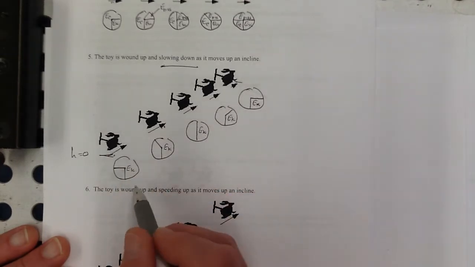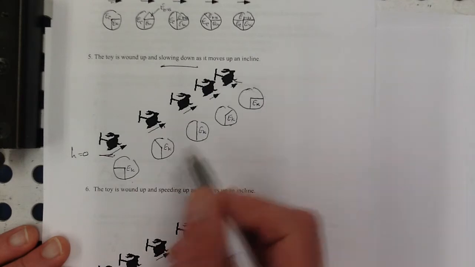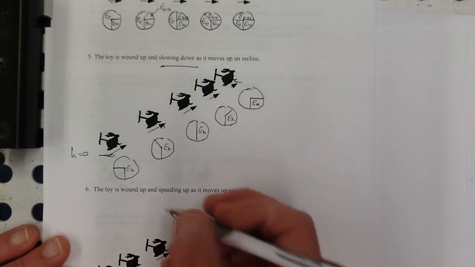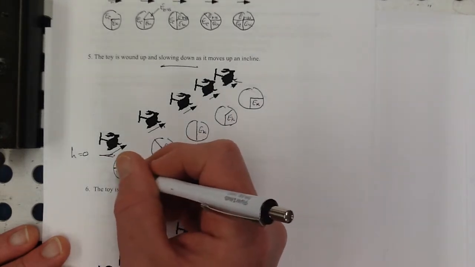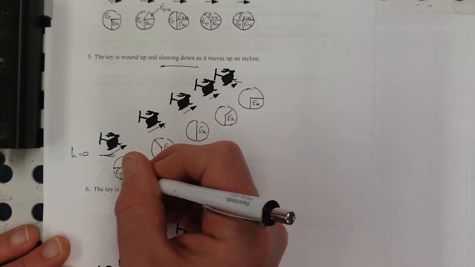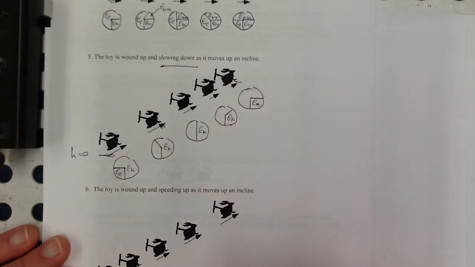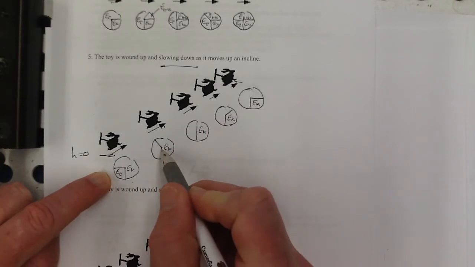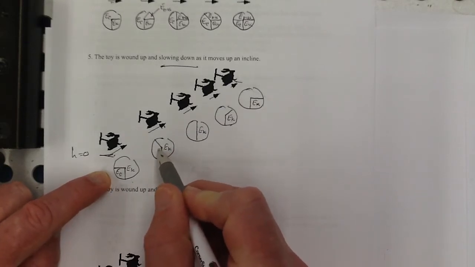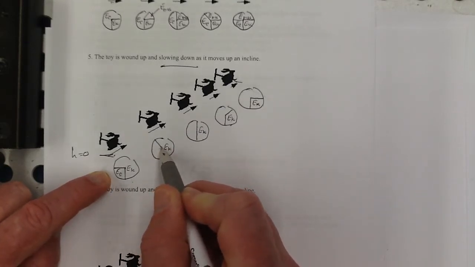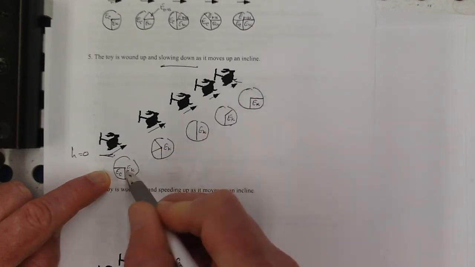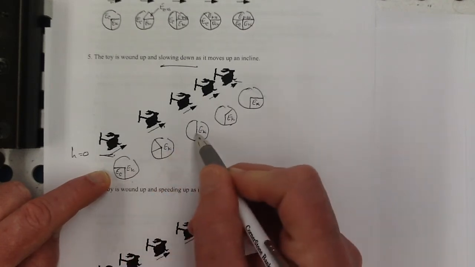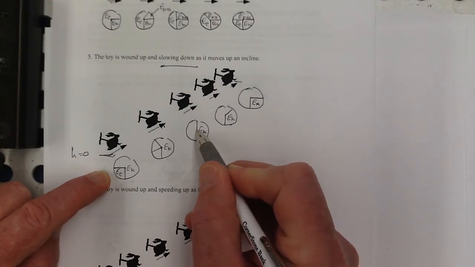So what I need is I need EG to get bigger and EE to get smaller. So this one is going to be all elastic energy here, and now that elastic energy needs to be getting a little bit smaller. So I'm making it smaller by about half a pizza slice.